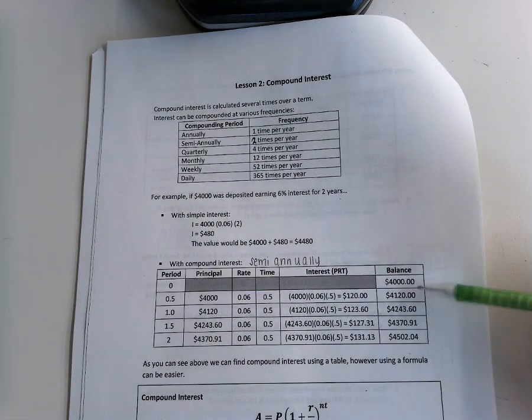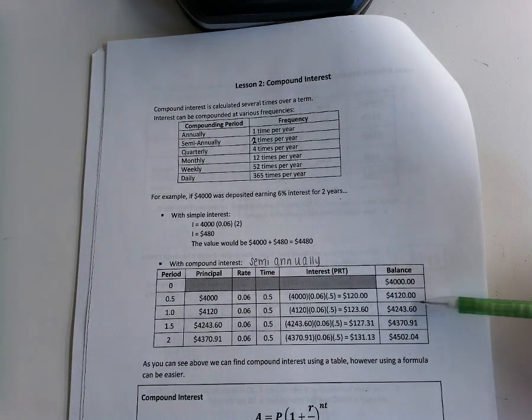It's a lot of work to set up a table like this every time you want to calculate interest. So instead of calculating at every increment, you can use the compound interest formula.